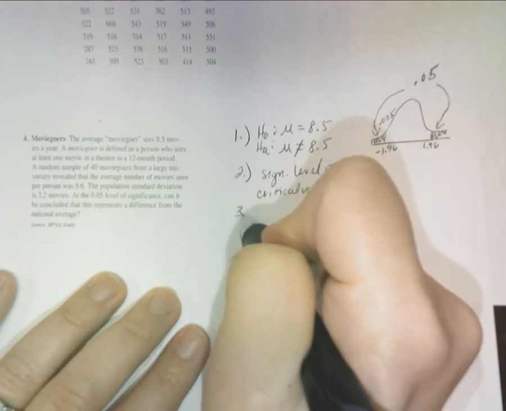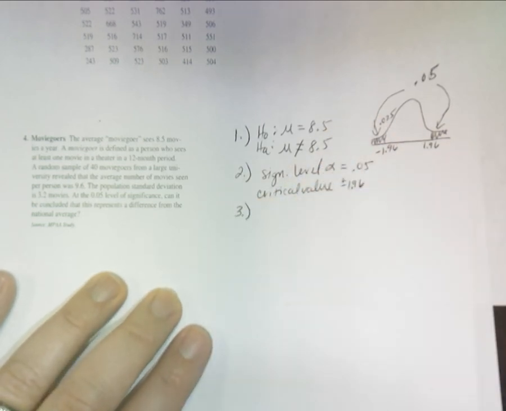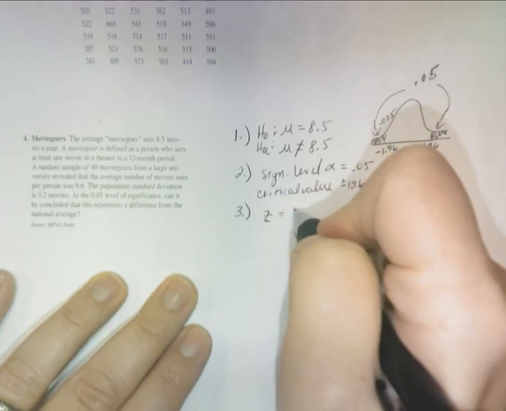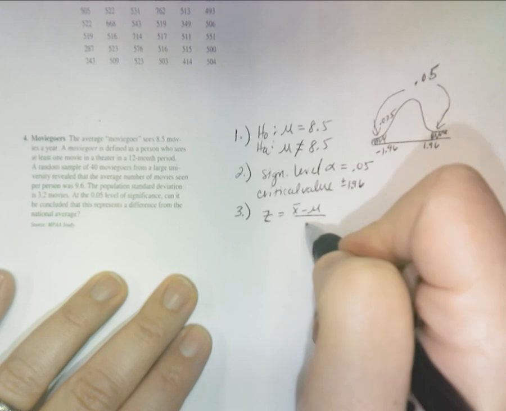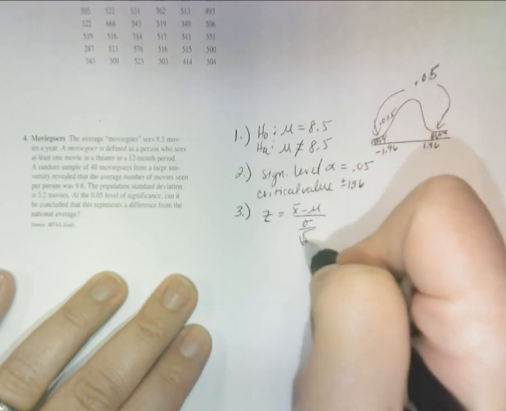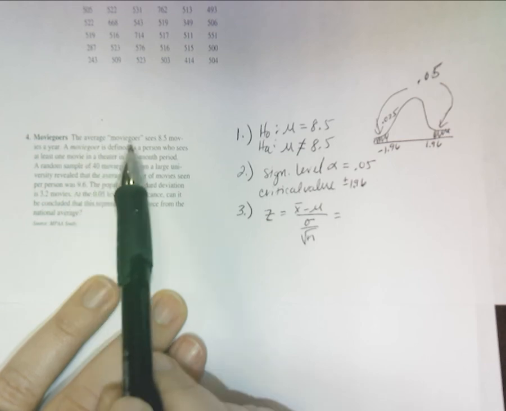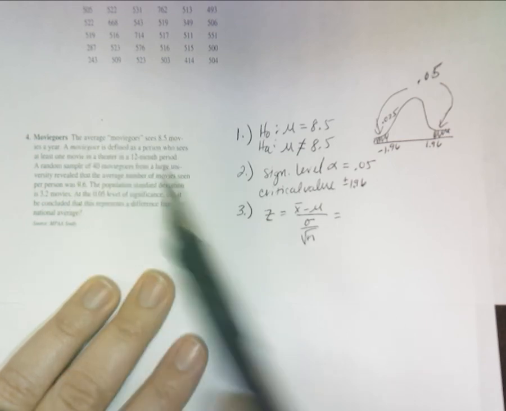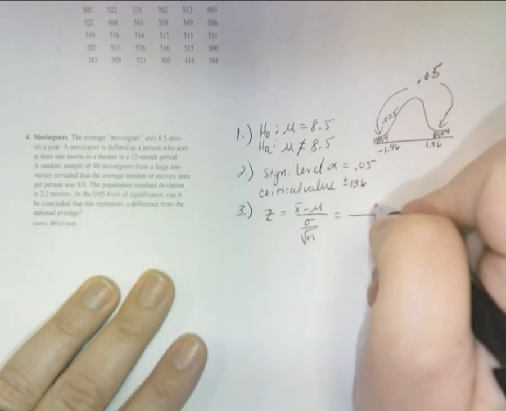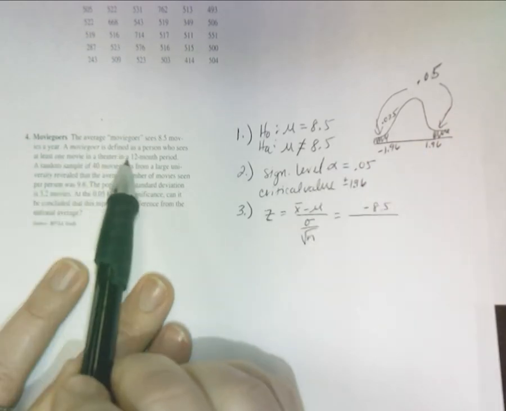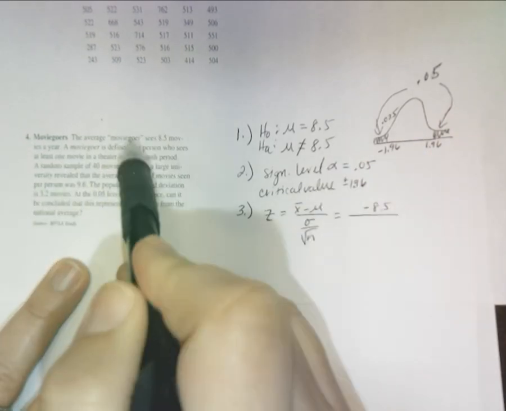Now, significance level, critical value. Step number 3, what do we do now? Oh, we have to compute our Z statistic. So Z equals x bar minus mu over sigma over square root n. Let's read what we've got here. The average moviegoer sees 8.5, so that is my 8.5 for mu. Do I need to write 12 anywhere? No, that's just extra information.